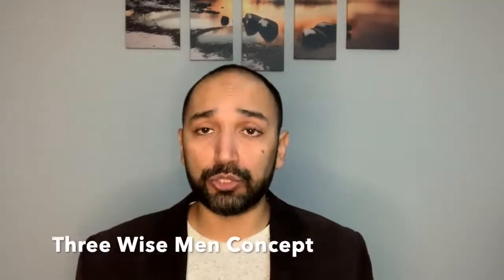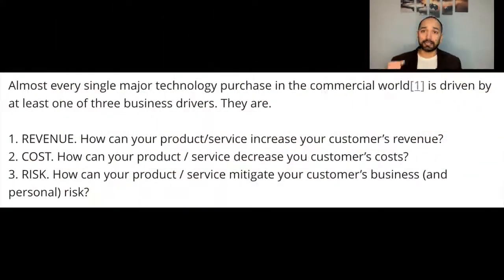But if you have executive, manager, or director level people in the audience, then you have to make sure you understand the audience and tailor your pitch accordingly. There's a very famous concept called three wise men, which is used to identify your audience, which means look for these three personas in your audience. Number one, revenue. Number two, cost. And number three, risk.